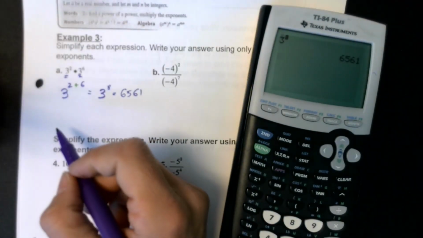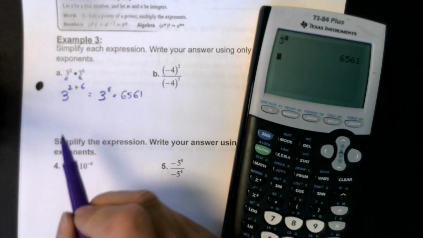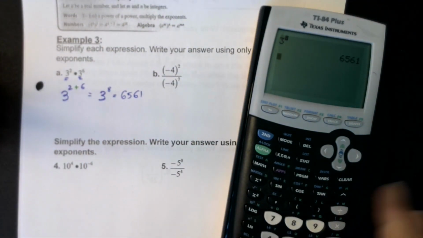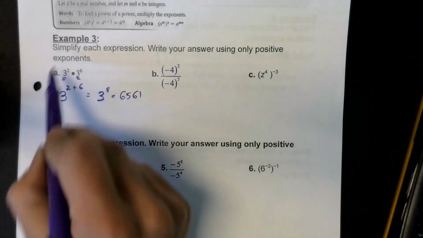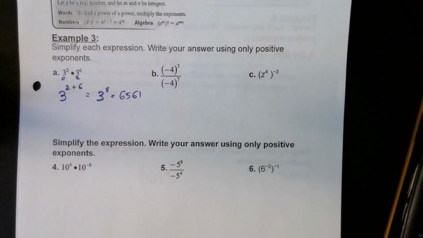Yes. If you wanted to take 3 to the second times 3 to the 6th and add them up, you'll still get the same answer. Now, this property is very helpful later on for complicated expressions, and we'll see them tomorrow. So it's good to know the property.